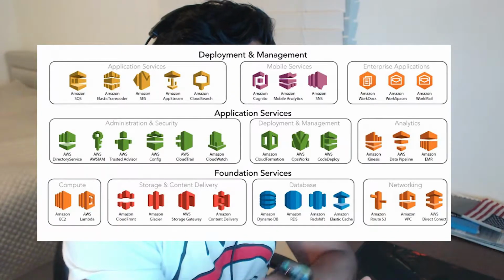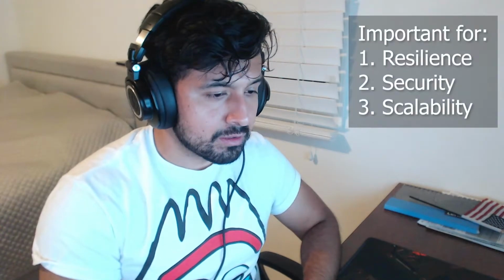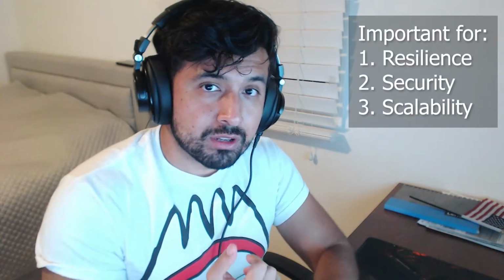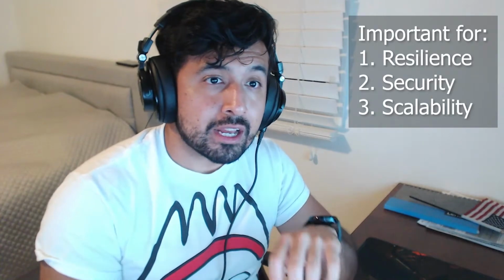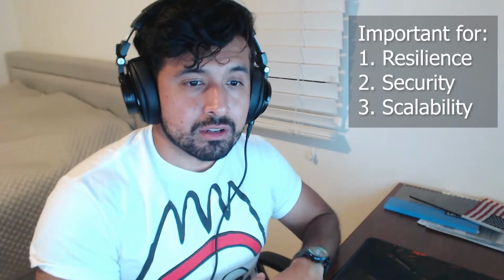But within the last 2 years, AWS CloudFormation has helped a lot of companies deploy resources in the cloud, and it helps you to not just deploy within your account, right? You can deploy it for multiple accounts, multiple regions, and then just delete those stacks as well. It helps with resilience, it helps with security, and it helps with scalability. So exactly what I was talking about, regions and different accounts, it helps you with that.